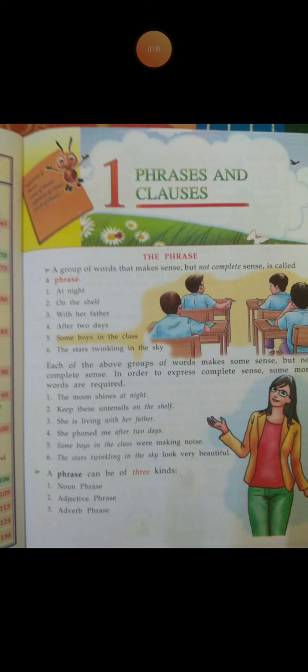Suppose you can see in the examples, the moon shines at night. When I gave the example as a phrase, it was at night, but if we add some more words with it, subject we have added, the moon shines at night. Shines, verb. At night we had already, so we have added the moon shines.